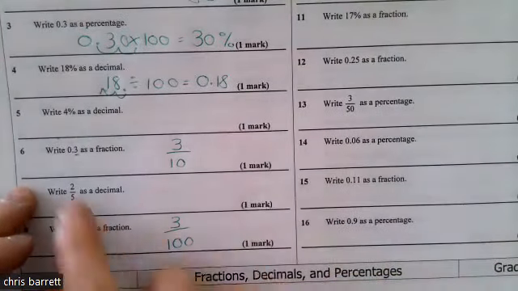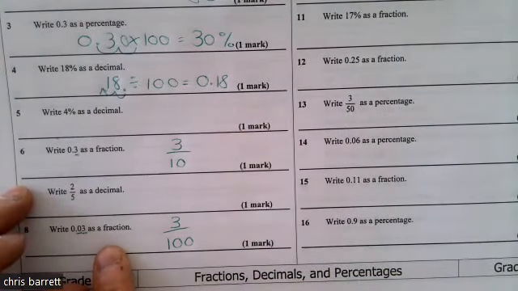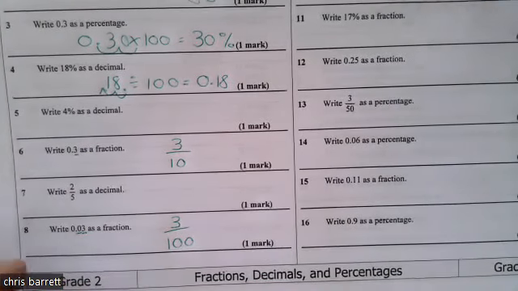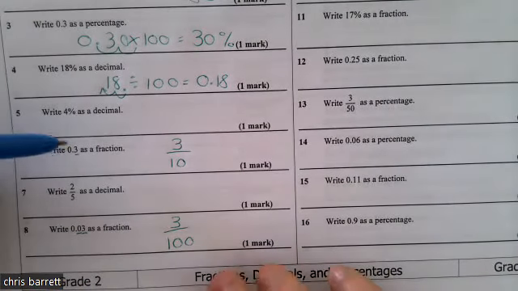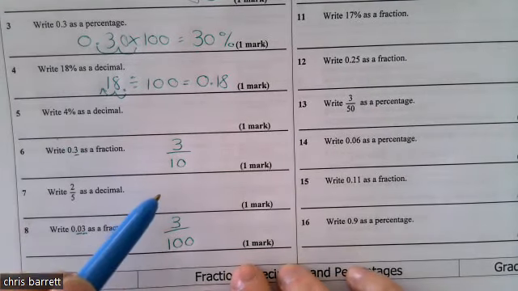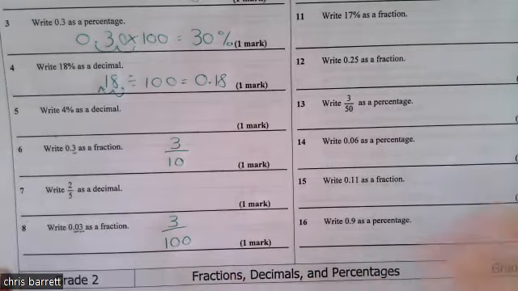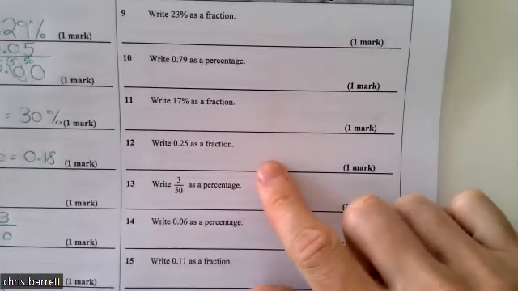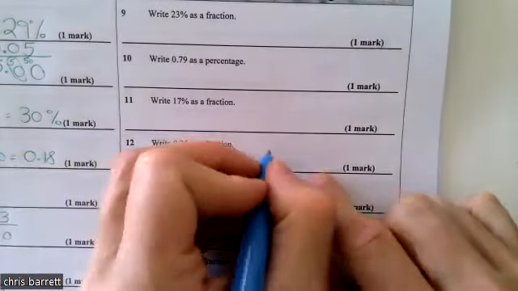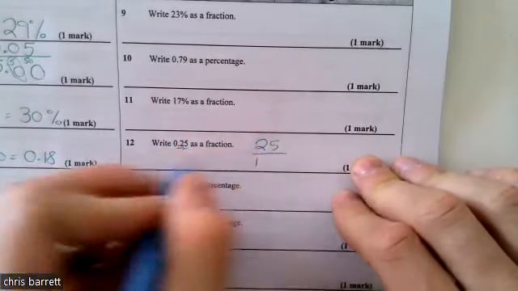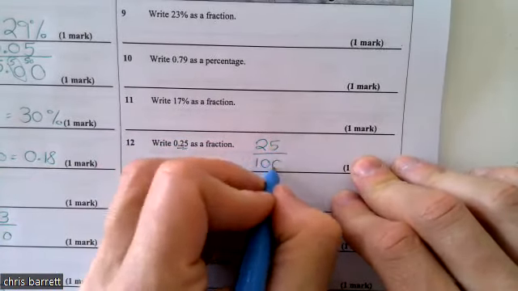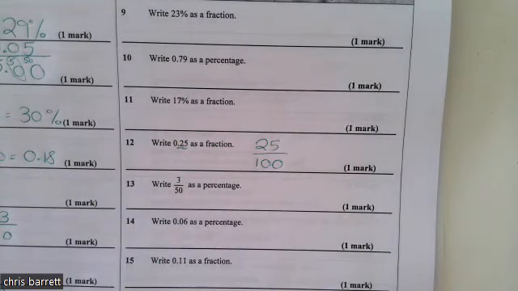So any decimals that need to go to a fraction, whatever's after the decimal point goes on top, over 1, and then however many digits are after, we can then put that on. So for example, question 12, we've got 2 and 5 over 1, 1, 2 numbers, 1, 2 zeros.